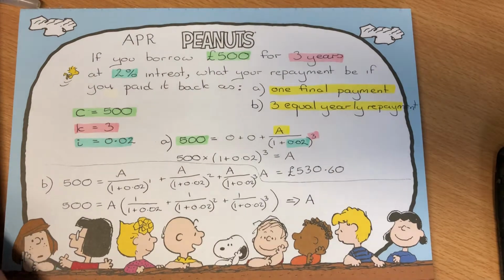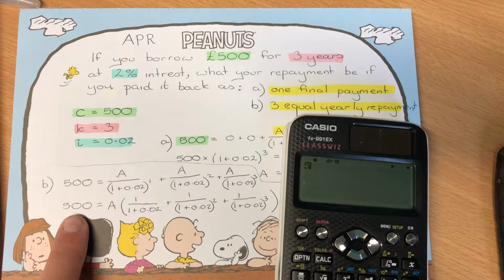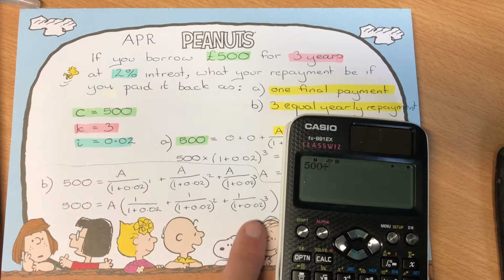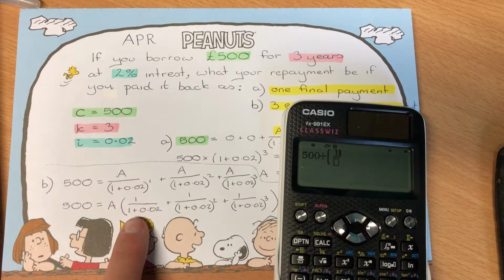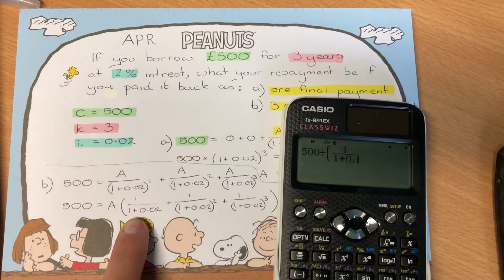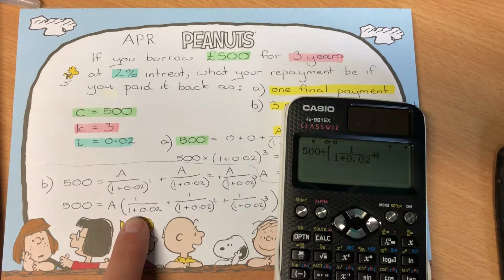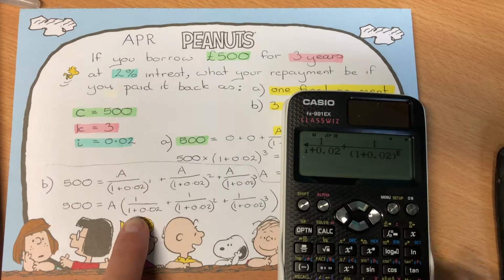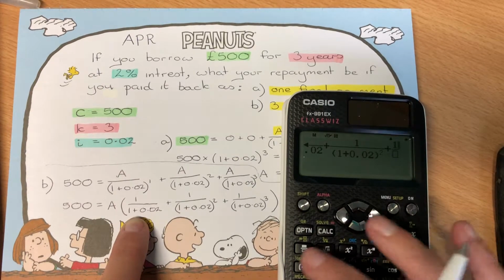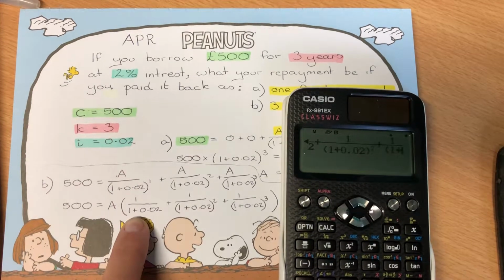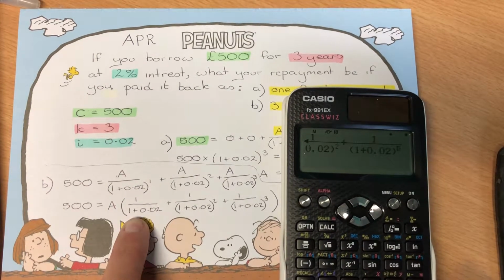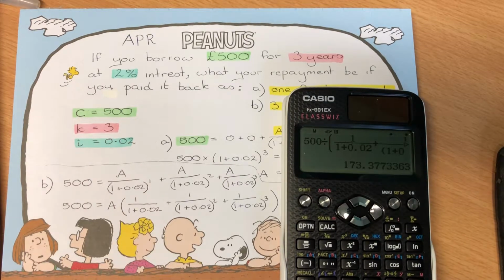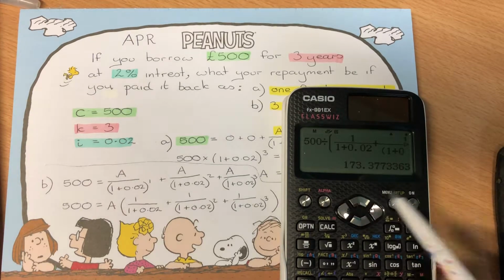So that gives you a value for A. So we've got our 500 and we would be dividing by this massive bracket, and this massive bracket is 1 over 1 plus 0.02, that's our first year, plus 1 over 1 plus 0.02 to the power of 2, because that's our second year, plus 1 over 1 plus 0.02 to the power of 3 for our third year, and then we'll put a final bracket in just for neatness. So what that tells us is our value of A.